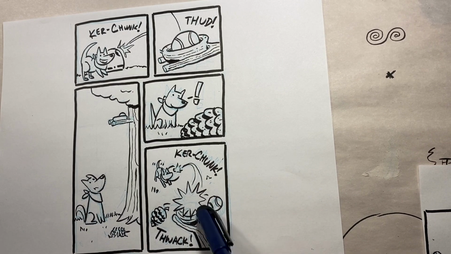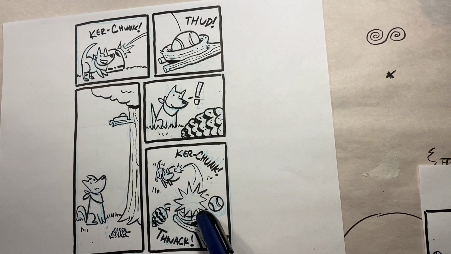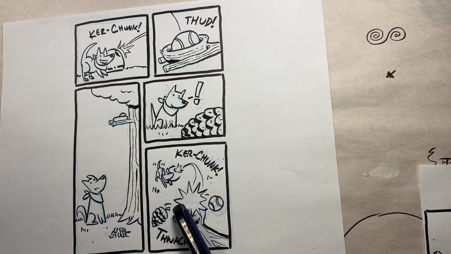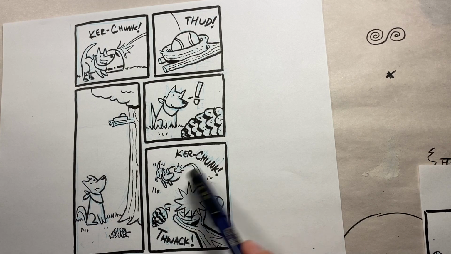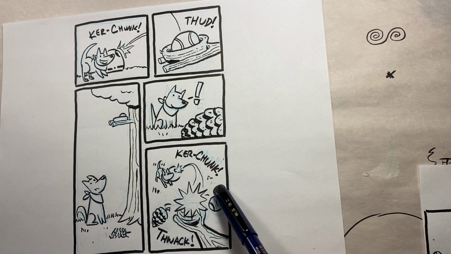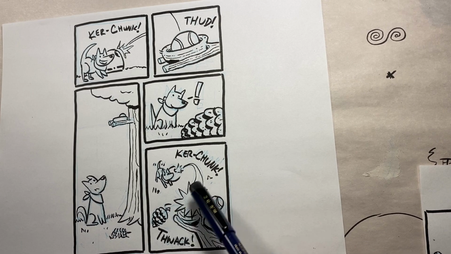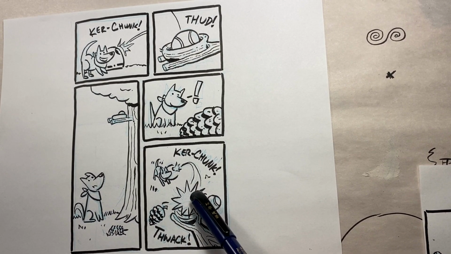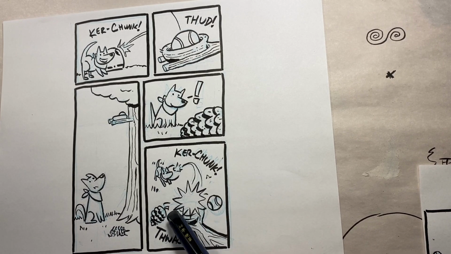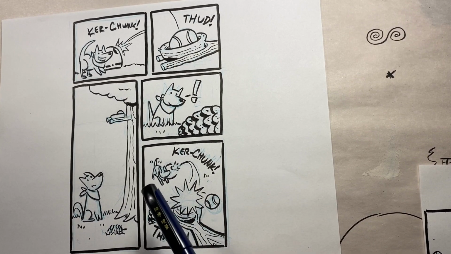Now, by changing the panel angle here in panel 5, I'm able to give more focus to the pine cone hitting the ball right here. I thought about going with another upshot here, where Esper would be more in the foreground and we see the pine cone hitting the tennis ball more in the background. But I wanted the focus to be right here on the solution of the pine cone hitting the tennis ball.